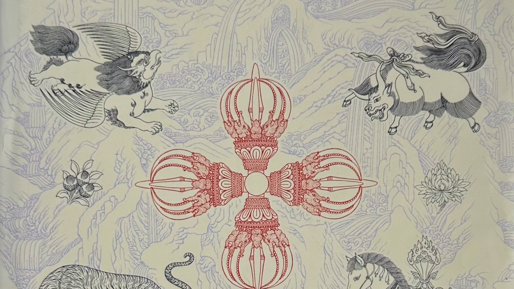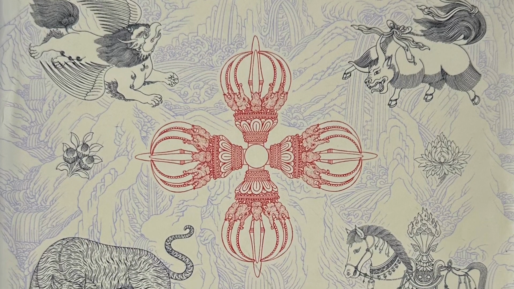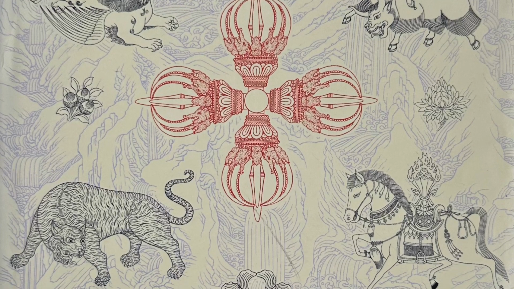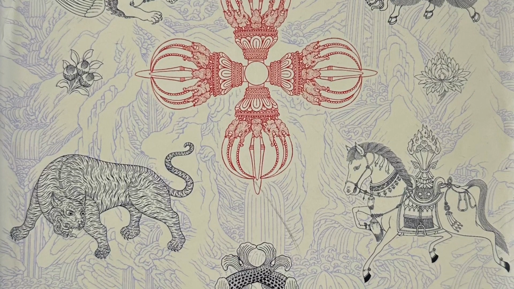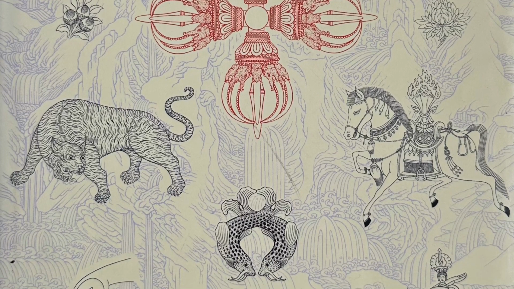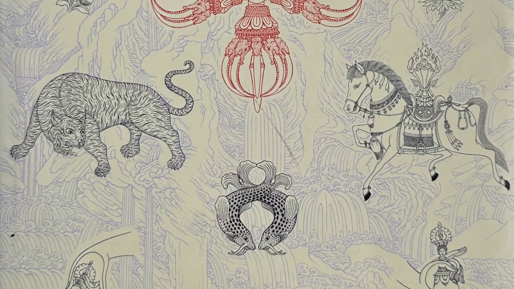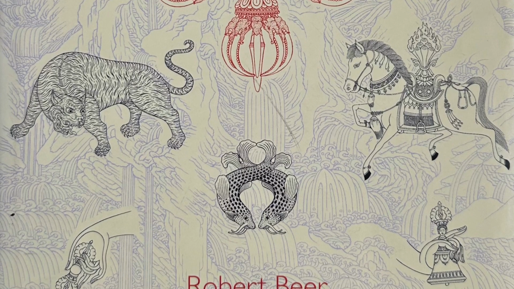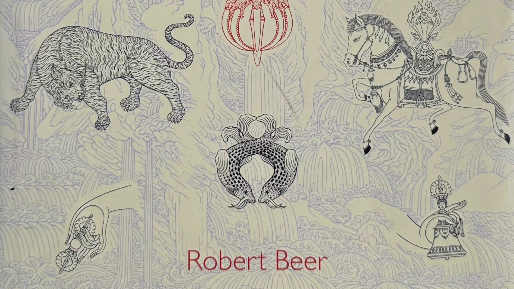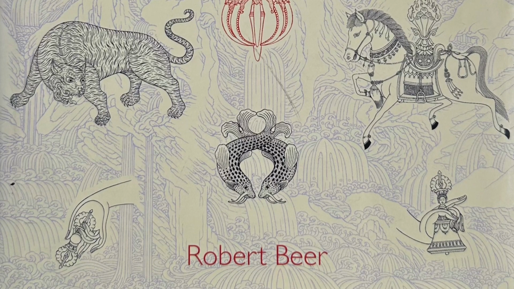Now, two things going on with this publication. Robert Beer, he wrote it, but he also drew it. So all of the symbols, all of the animals, the attributes, everything is done by Robert Beer, who is in his earlier life a professional draftsman. So he's a trained and skilled artisan and artist.